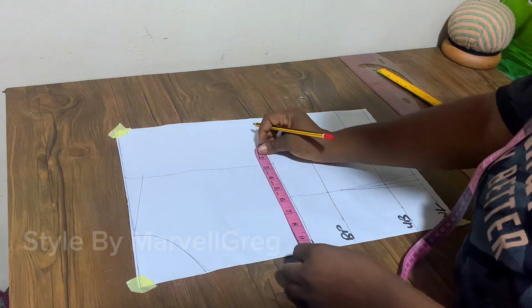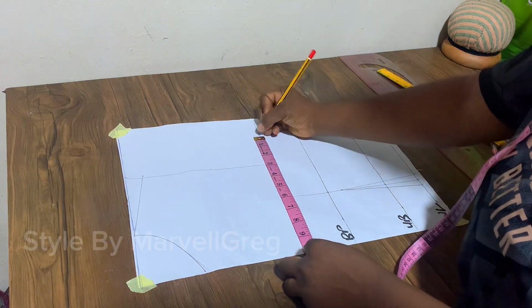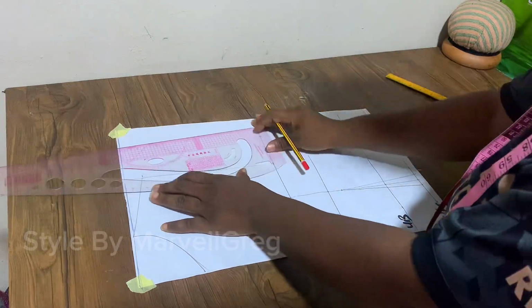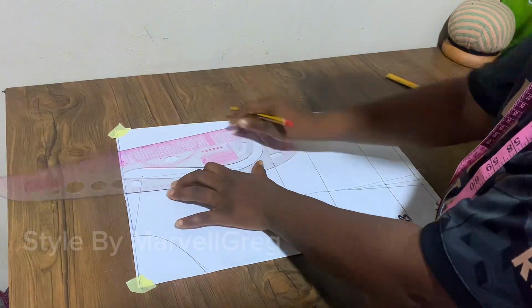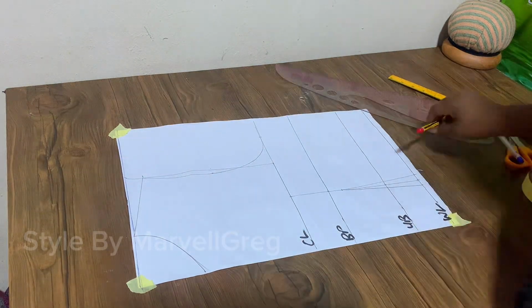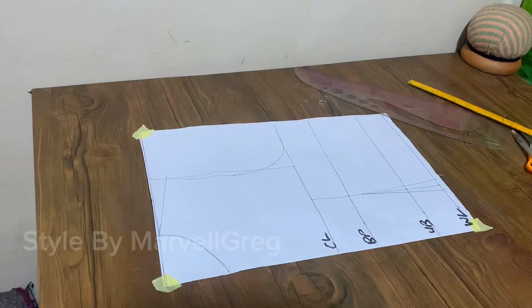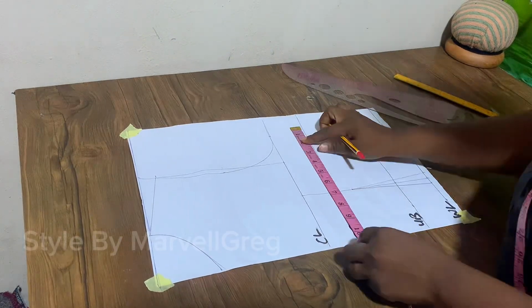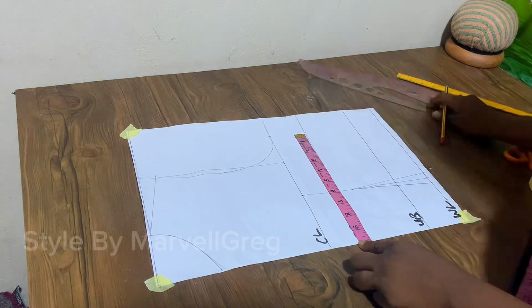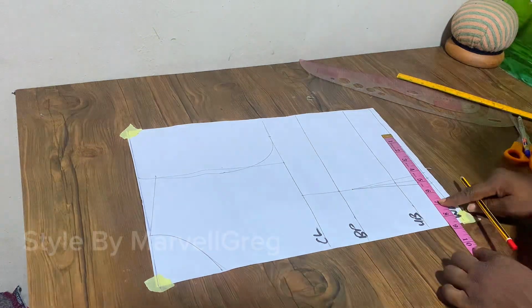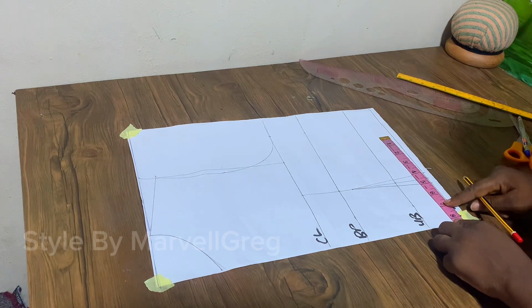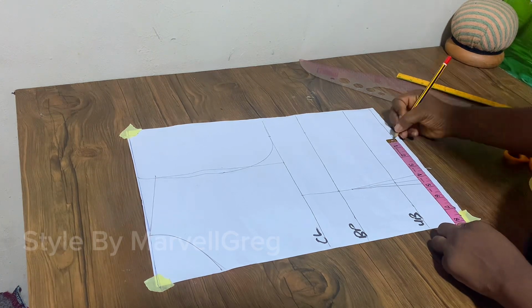The next point, I'm just going to highlight the round bust measurement at my chest line, then I'll mark the midpoint there and I'll just connect to get my armhole curve. I'm also going to be inputting the round bust measurement at the bust point. Then at my waistline, I'm going to be inputting the round waist measurement.